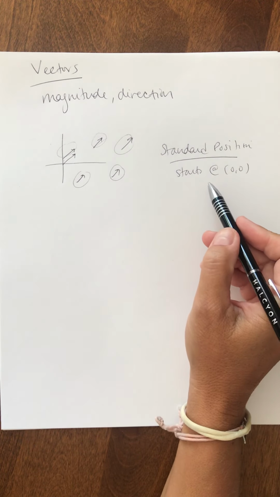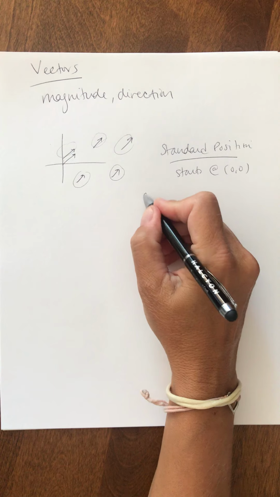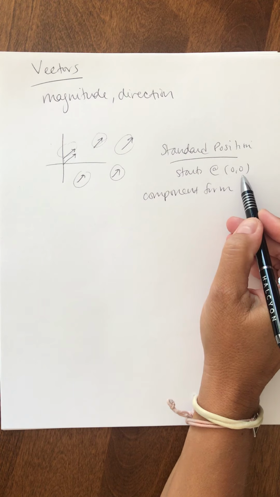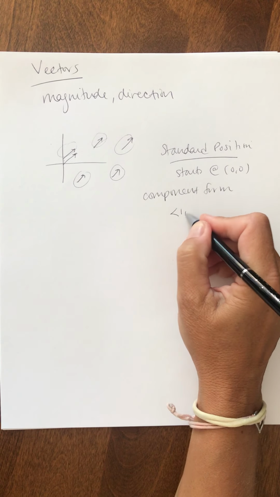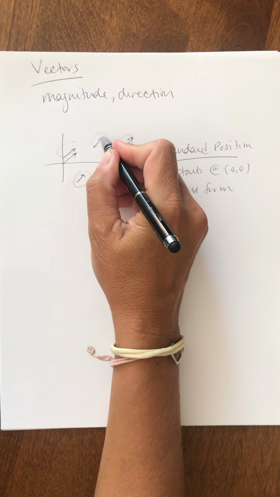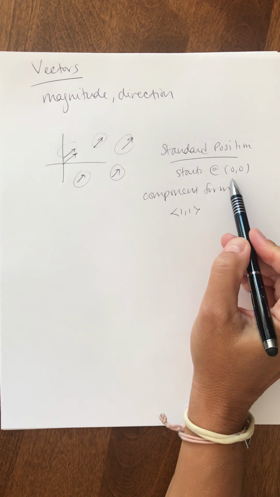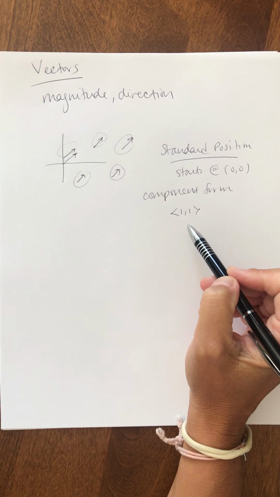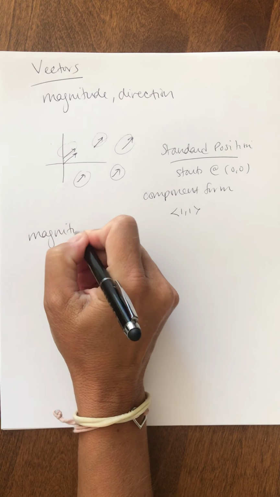So whenever you have a vector in standard position, because it starts at 0, 0, then we put it in what we call component form, meaning that because it starts at 0, 0, all that matters is where it ends up. So let's say this one looks like it's probably at 1, 1, right here. Now if I had started at a different point, my terminal point would be different. Here, my terminal point would be different. But when we're in standard position and we start at 0, 0, all of these vectors reduce in component form to 1, 1.